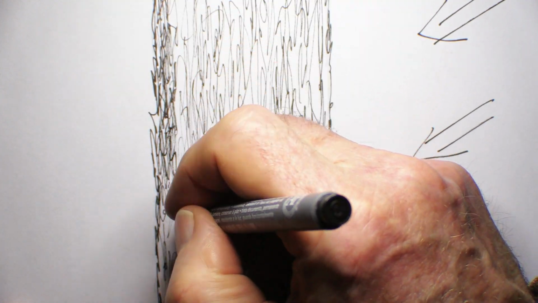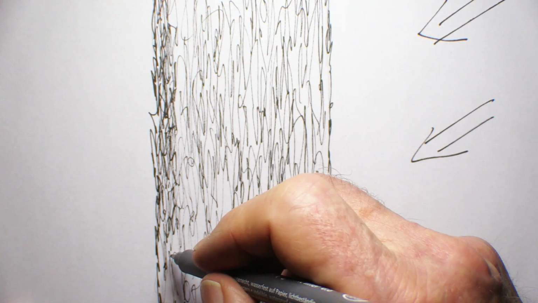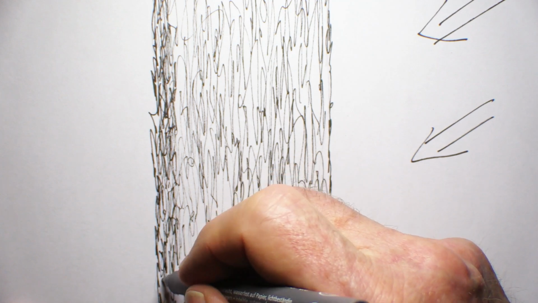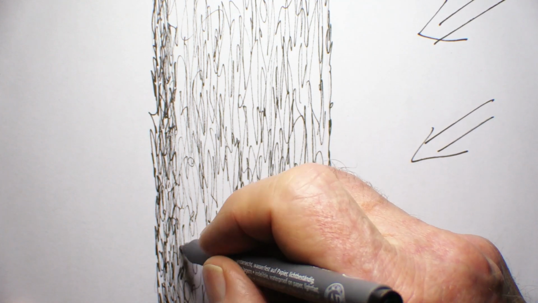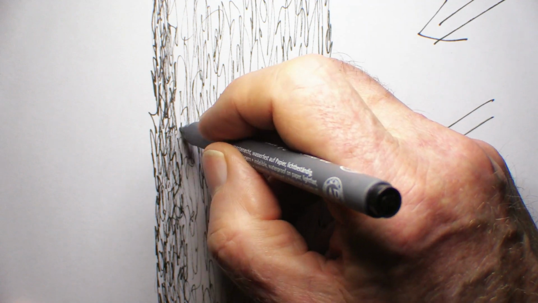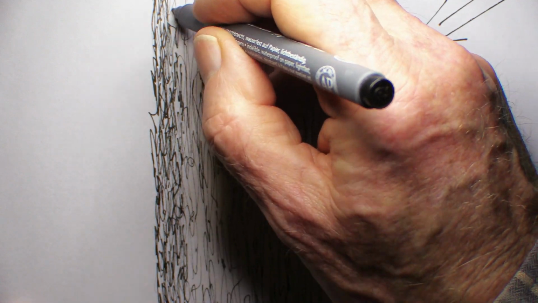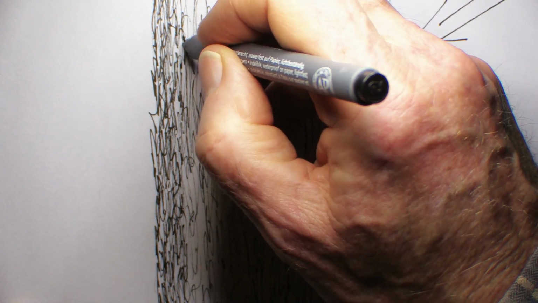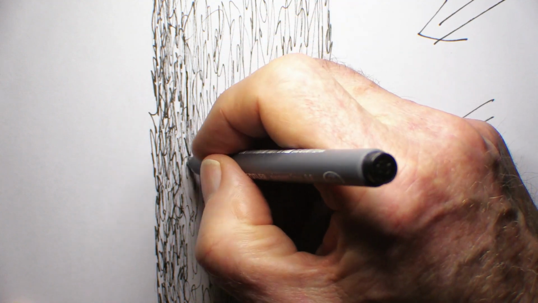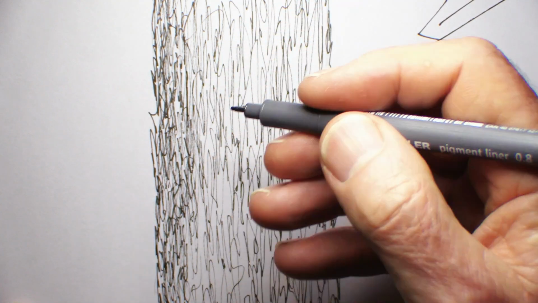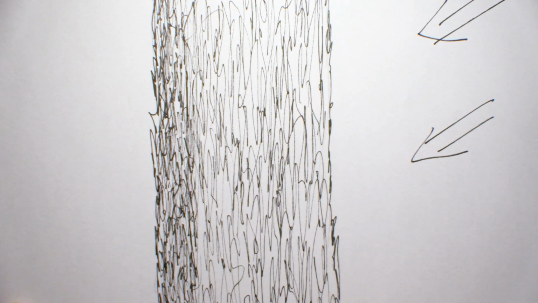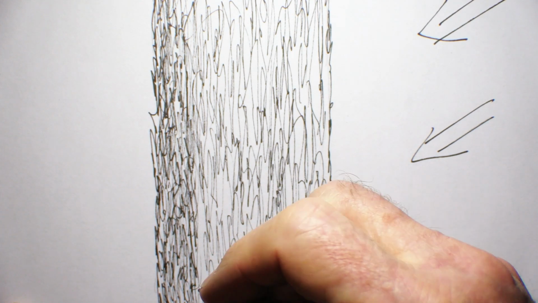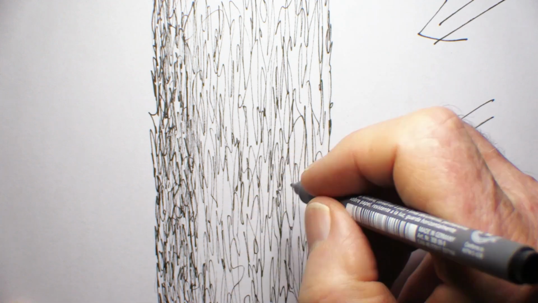And I hope I don't run out of ink. But this is what I like about these scribbles. It's another form of doodling, but it's one that people don't really appreciate, and they don't do very much of it, and I don't know why. It's a good way of letting the hand loosen up, because when you're doing these lines and going down, you need to be able to loosen up.